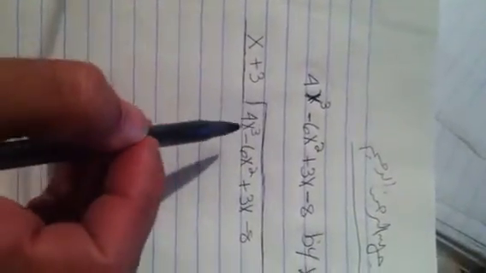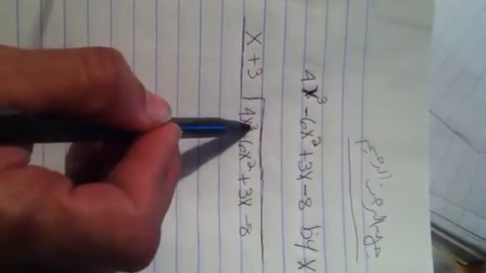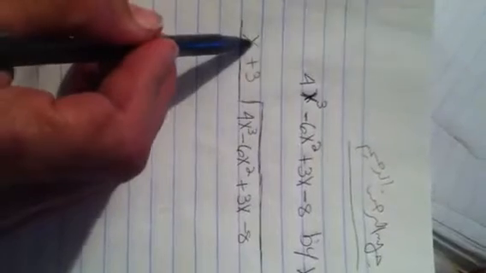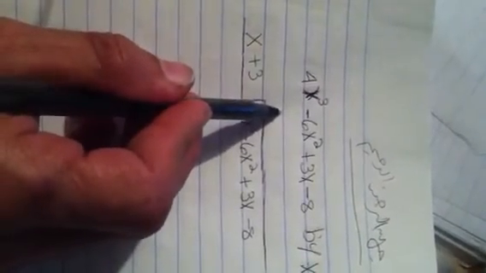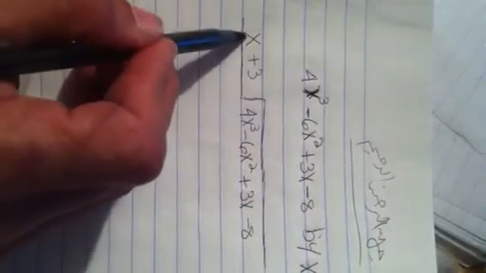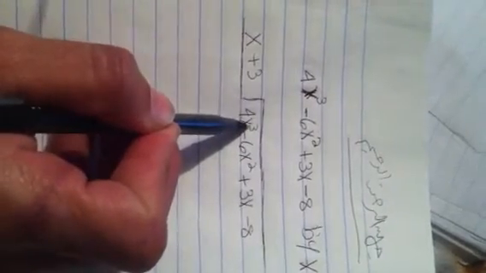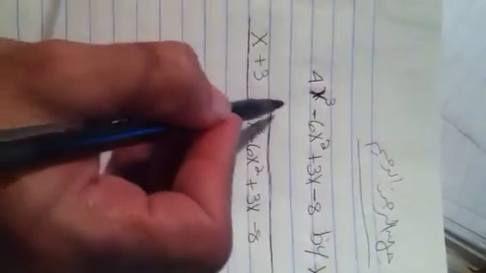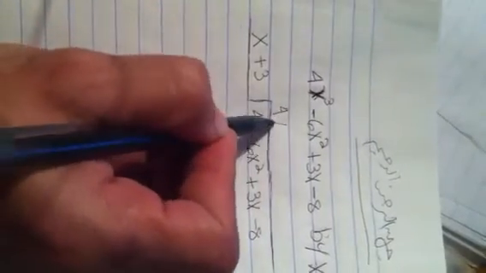Okay. Here, the first step, we see here is 4x cubed, and the first letter right here is x. So we need the number that we multiply by the x and gives us the 4x cubed. So we need 4, and we need x squared.